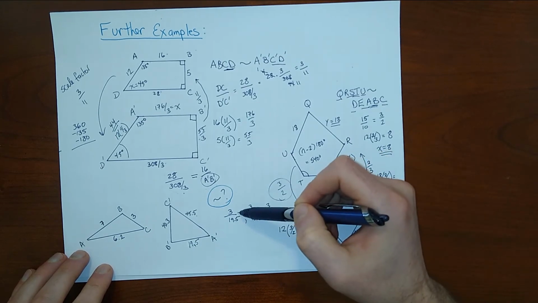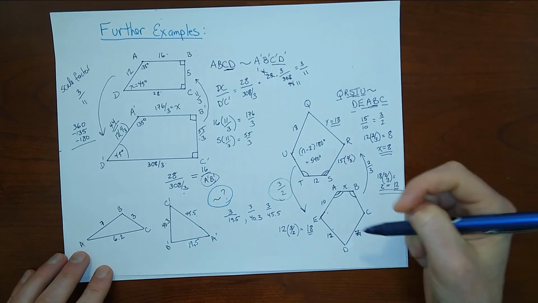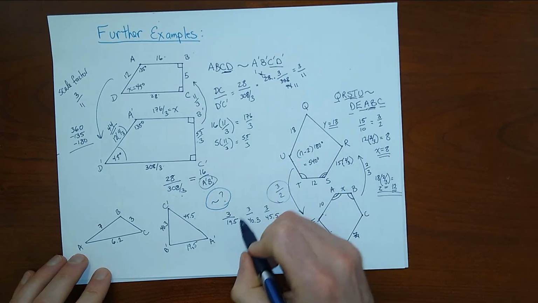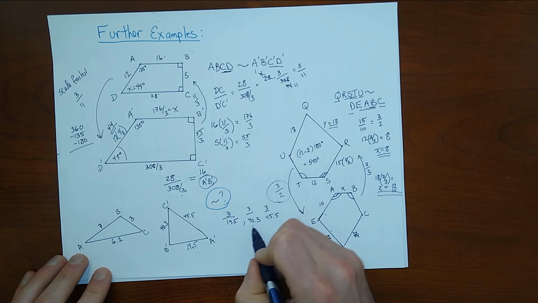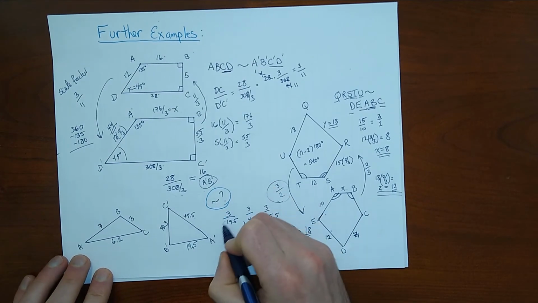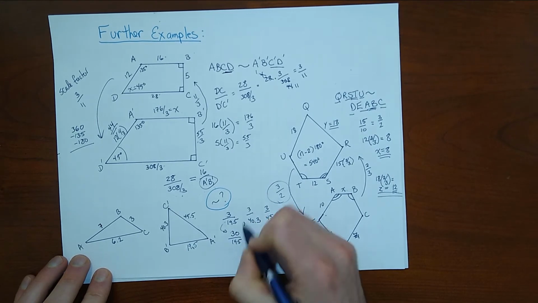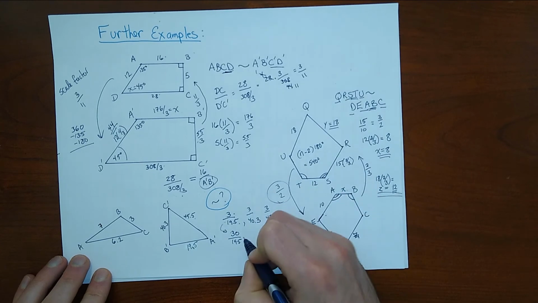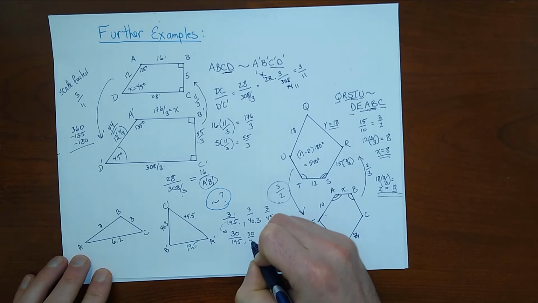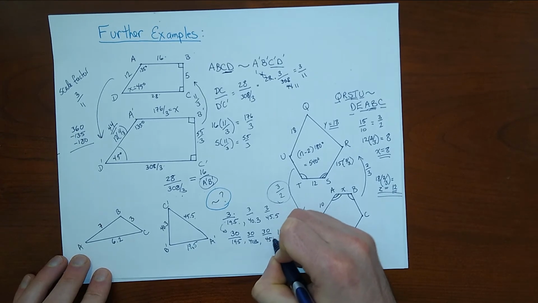If I multiply these by something that will move the decimal point, then that will be fine. So if I multiply all these by 10, since I only have tenths here, I can eliminate that decimal. So these are the same ratios as 30 over 195, 30 over 403, 30 over 455.